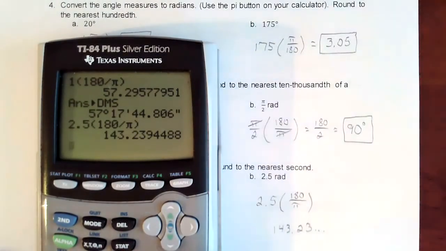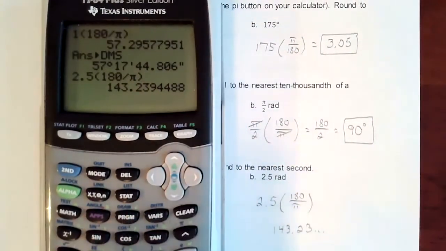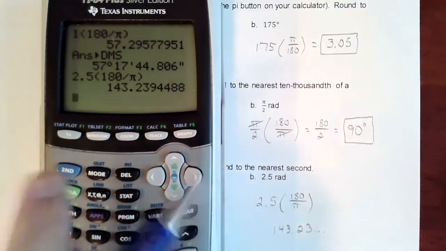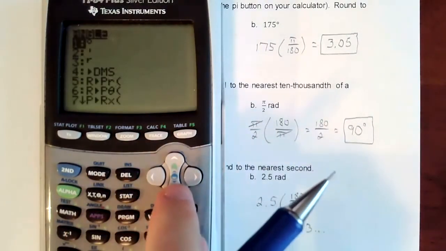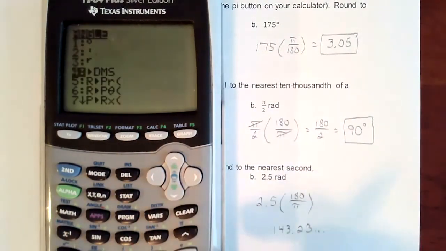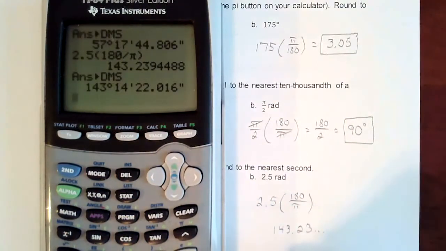And we're going to convert. So I got to go into the angle value right above apps again. Second angle, convert. And there's our 143 degrees, 14 minutes, and then this time just 22 seconds.